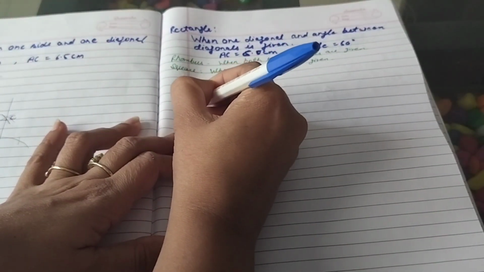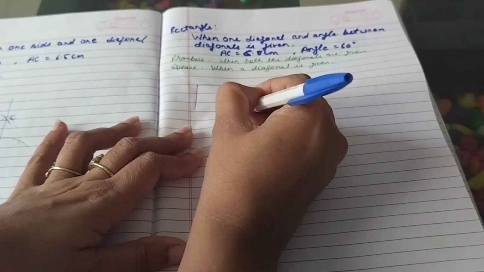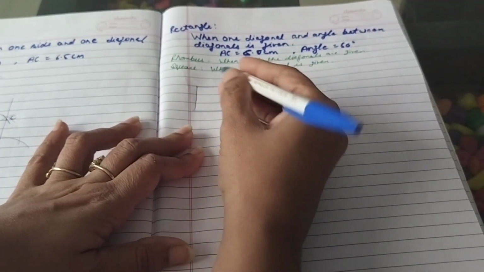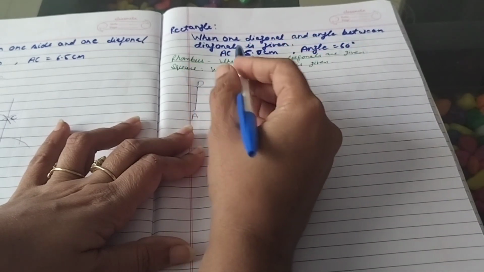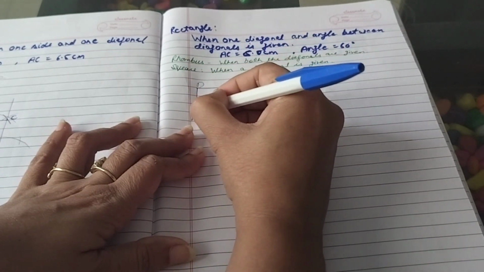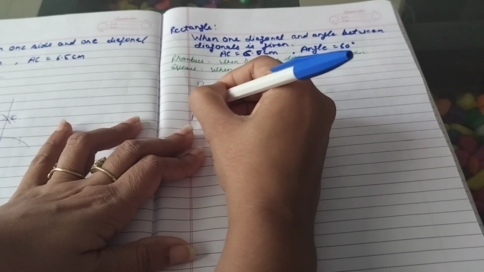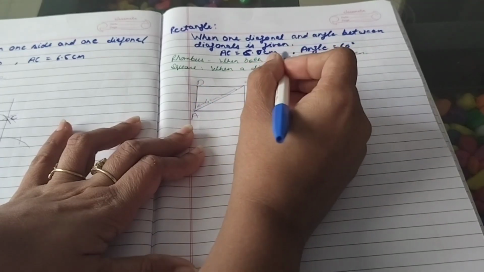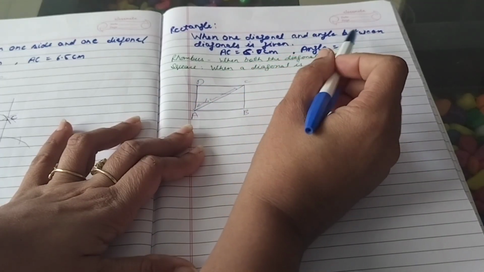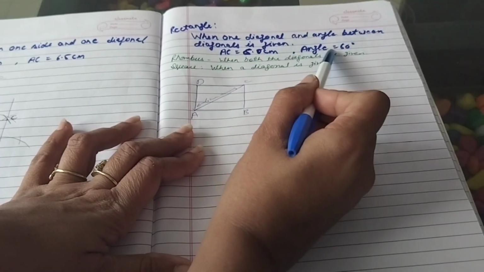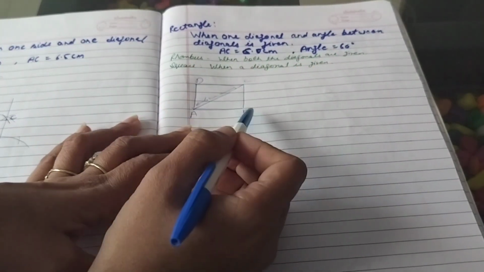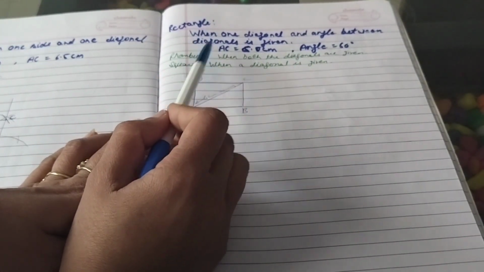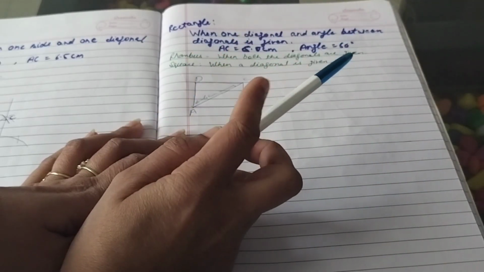So what we could do is, first of all, make a rough sketch like this. Suppose this is A, this is B, this is C, and this is D. AC is given to us as 6 centimeter, and the angle between the diagonals is 60 degrees. We know that both the diagonals will be 6 centimeter, because in the case of a rectangle, both the diagonals are of equal measurement.